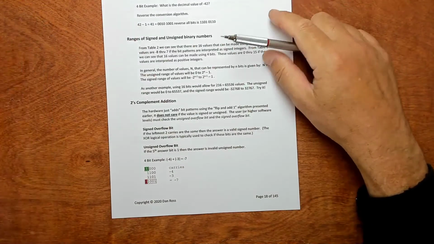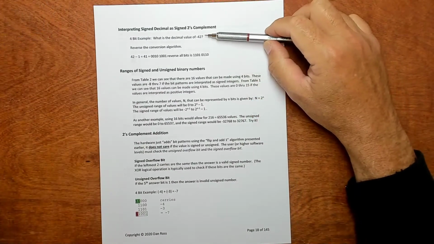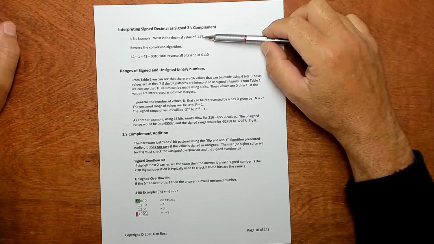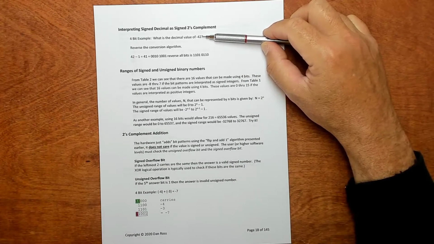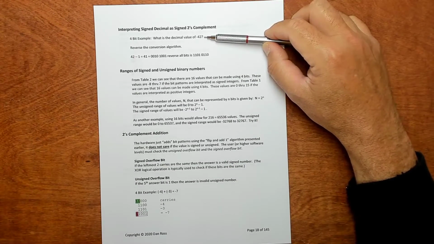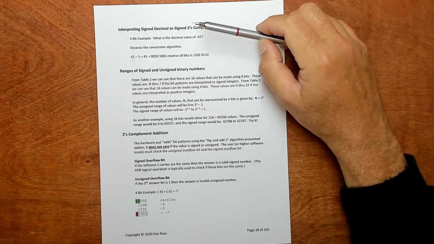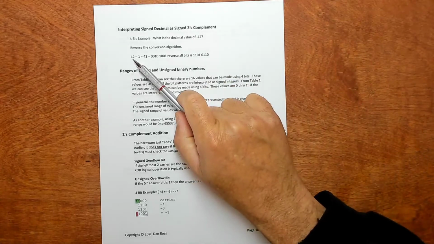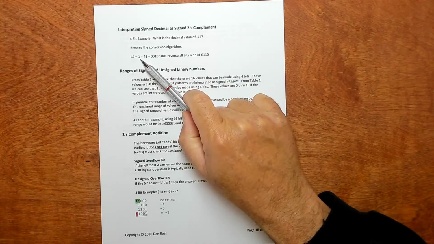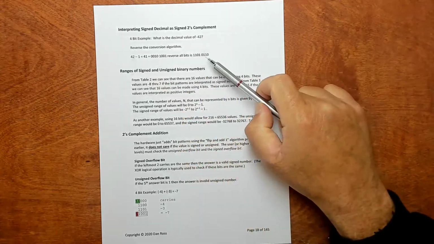So we can go backwards. Let's say we have a decimal value, and we want to find out what the 2's complement representation would be. So I'm using -42. We want to turn that into signed 2's complement. So just reverse the algorithm: subtract 1 first, and then reverse all the bits.